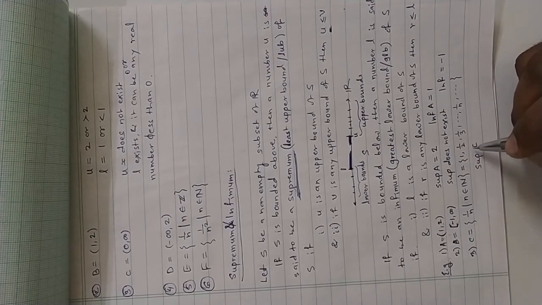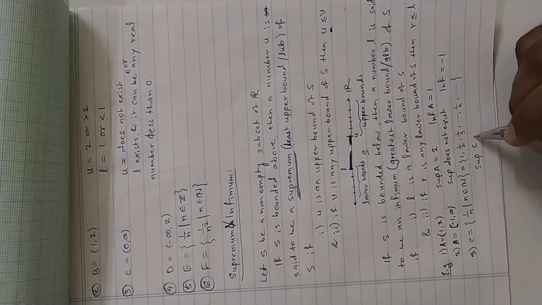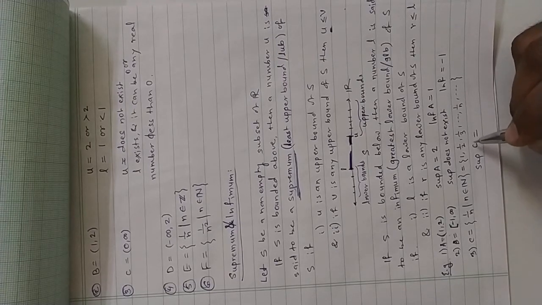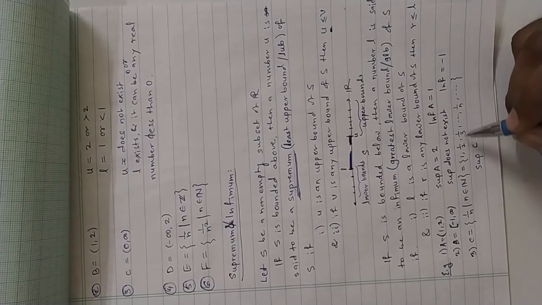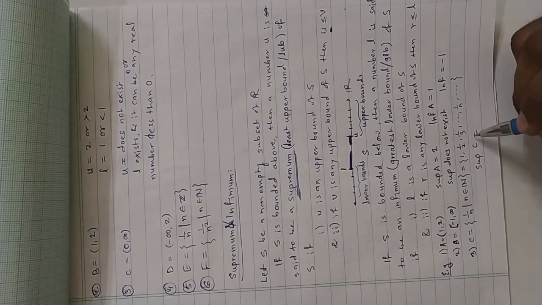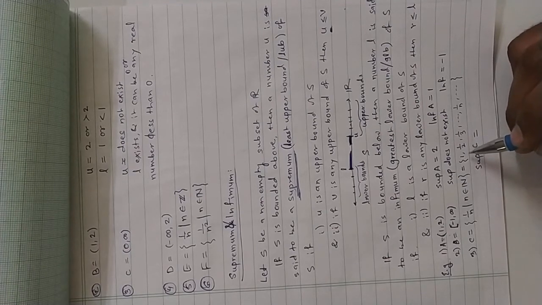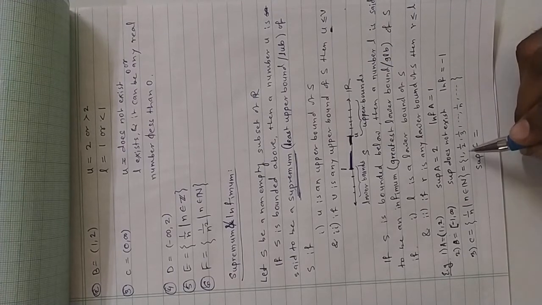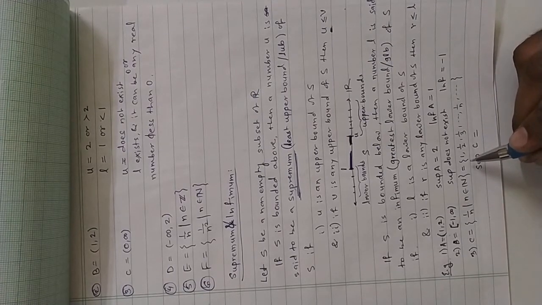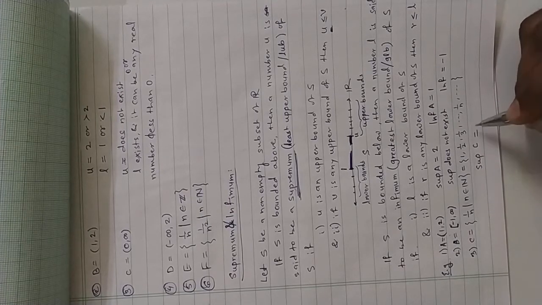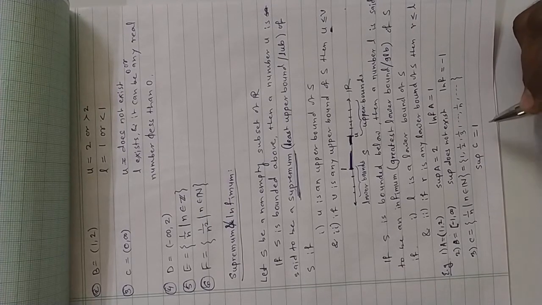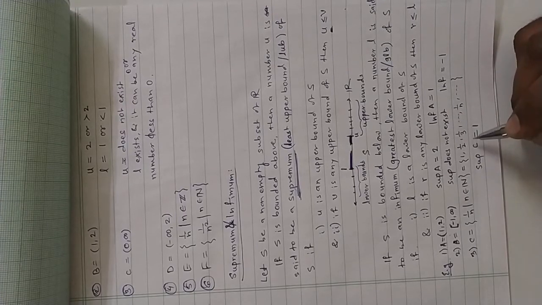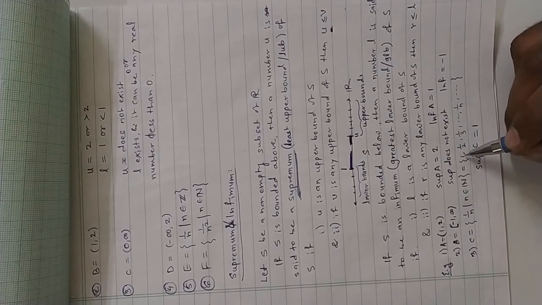The supremum of C will be the largest element. So if I choose element 2, it can be an upper bound. Element 3, it can be an upper bound. If I choose the real number 1, it can be an upper bound. So what is the least upper bound? It is 1. And it belongs to set C.